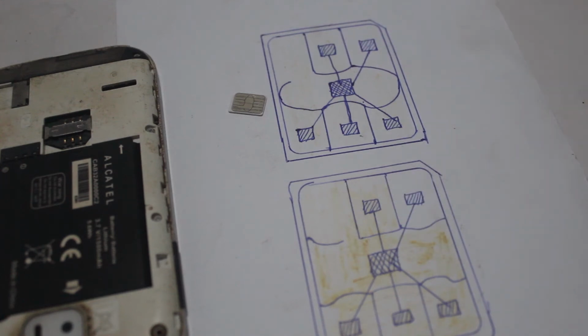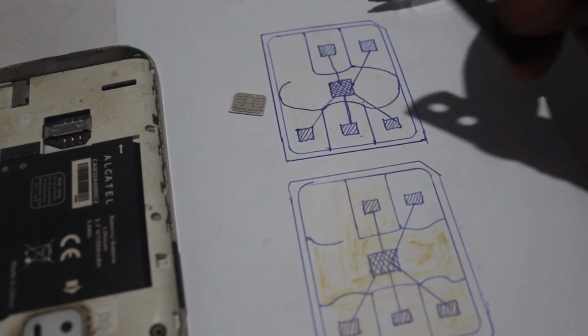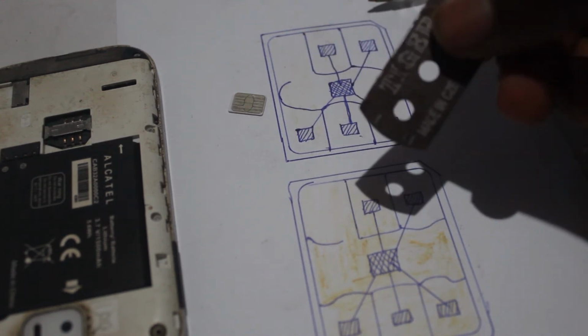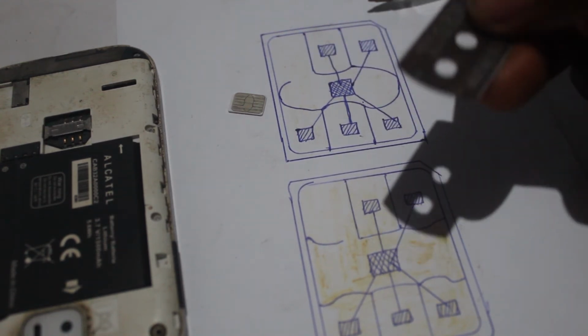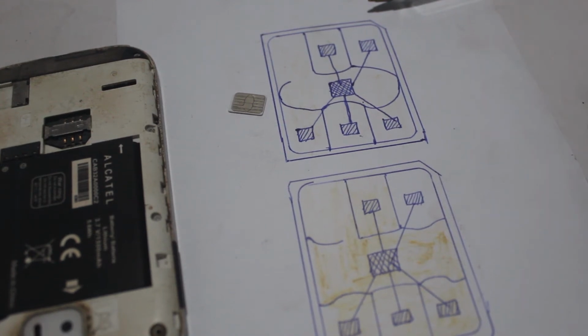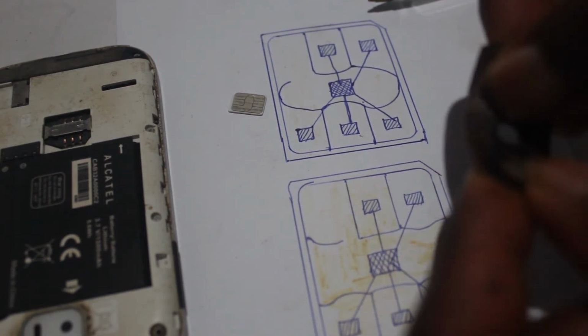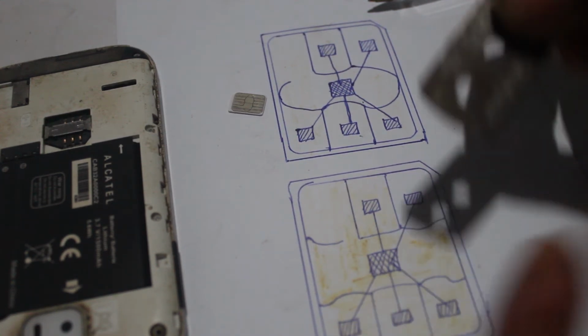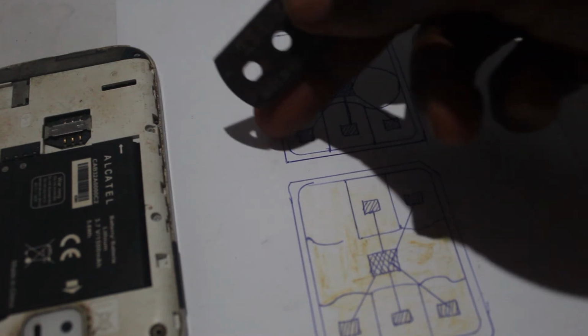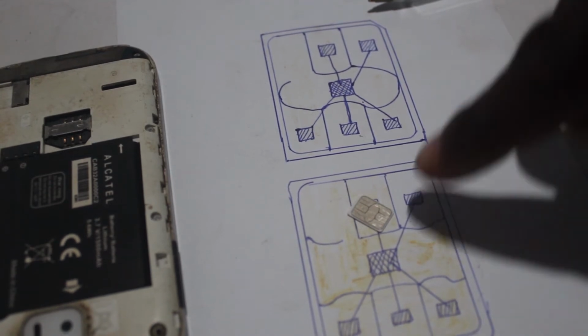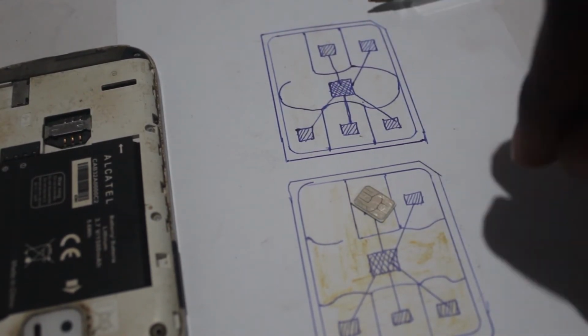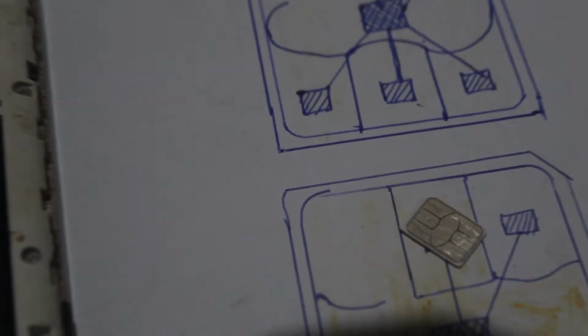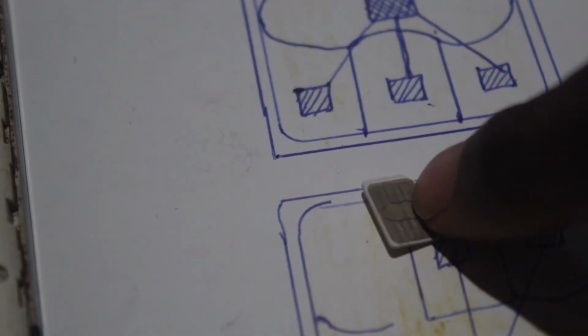Now, what we are going to use to scratch the SIM card, we are not going to use the blade or the screwdriver I used in my first video. The blade is very strong, and whenever you want to scratch the SIM card, it will destroy this line here. So we are going to use an object that will not be able to disconnect this line that we are talking about.